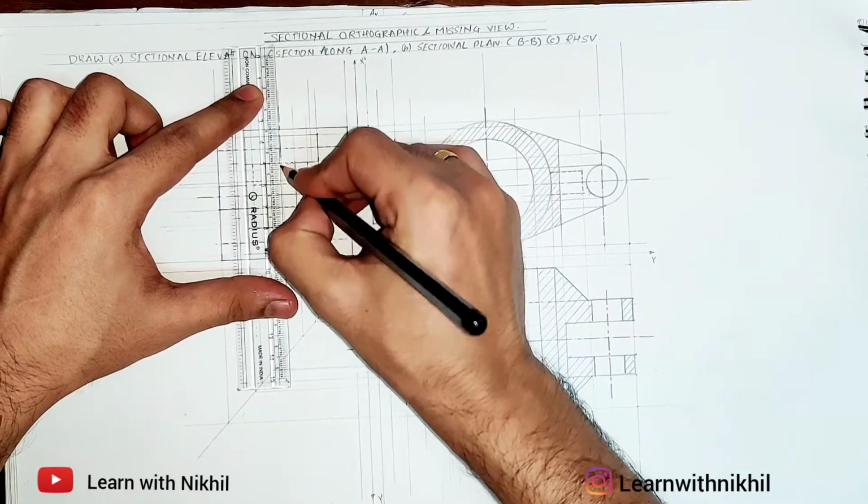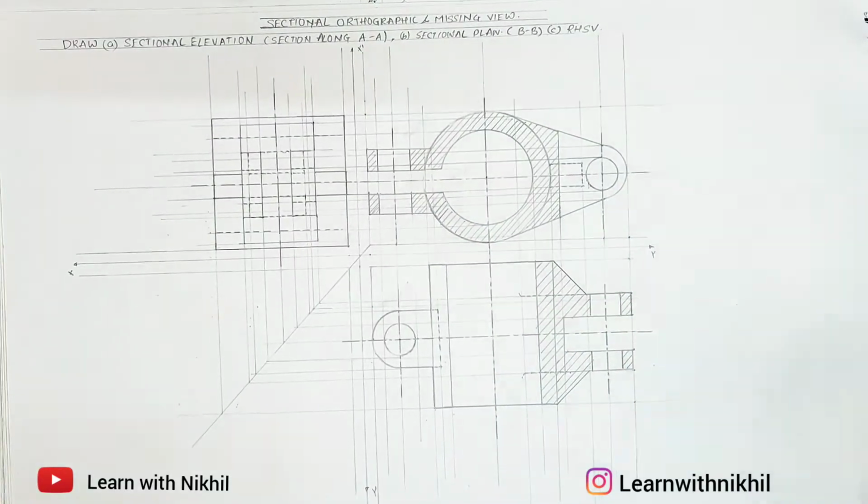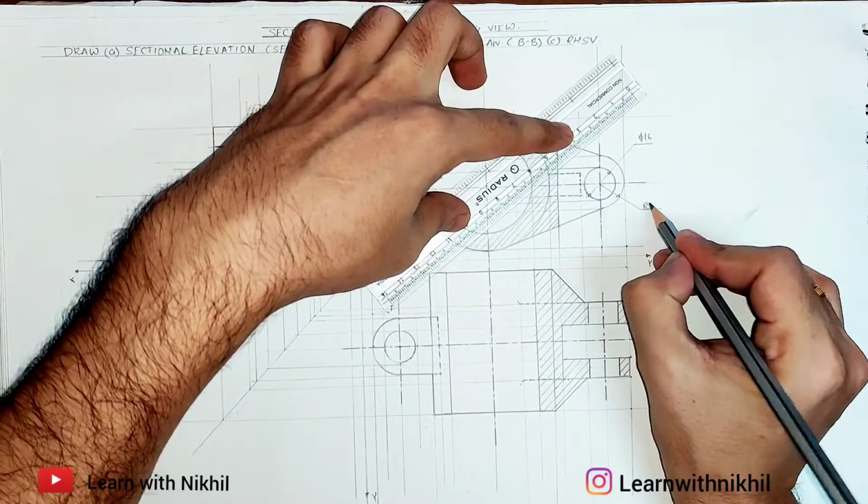Drawing the center line, and we are almost done with all the three views. Just marking the dimension which is given in the question.